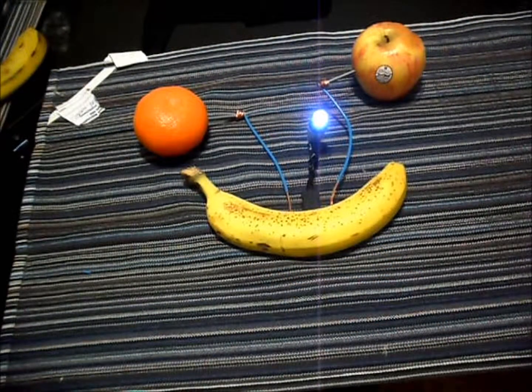As you can see, the electrical activity from this cell is enough to power a small light. Now imagine the amount of electrical potential this kind of cell would have if done with the proper materials.